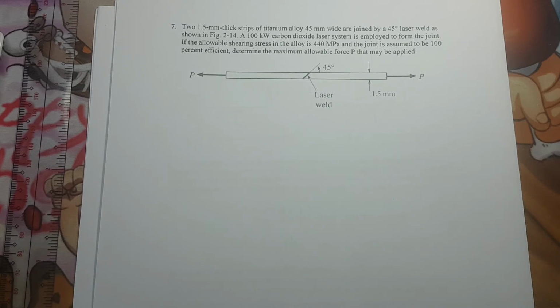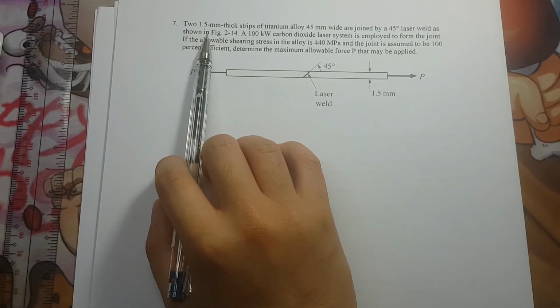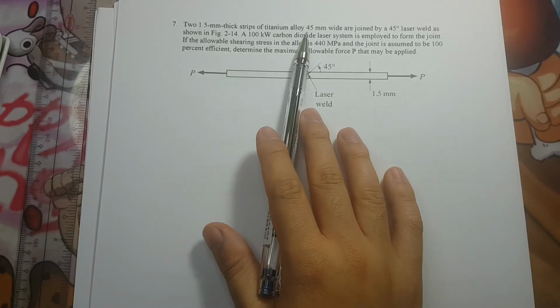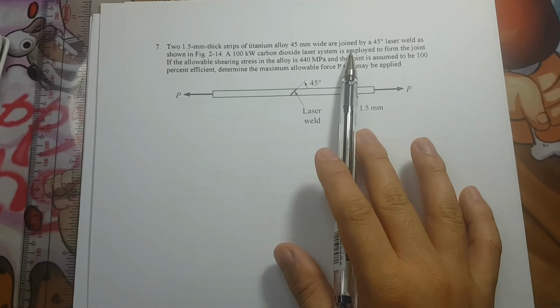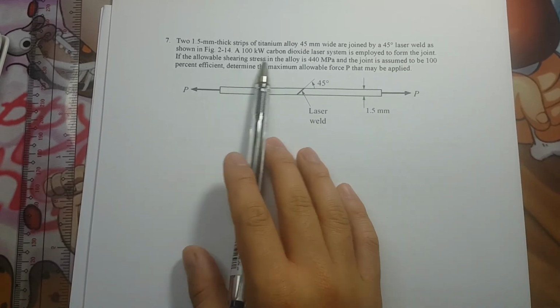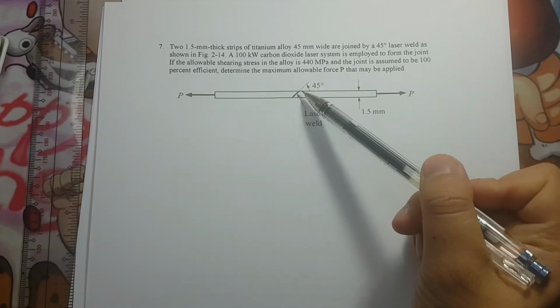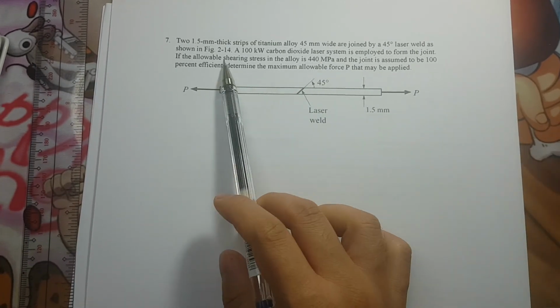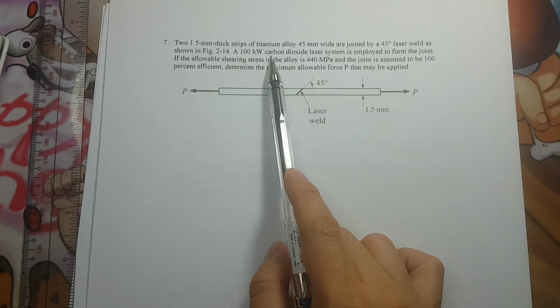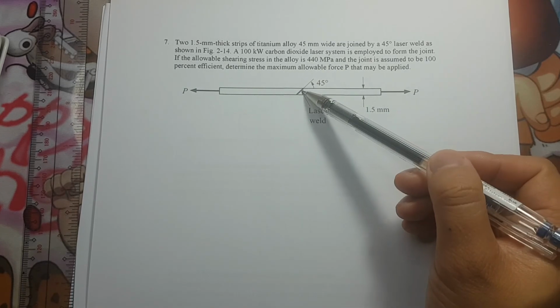Okay, so we have here problem number 7. Two 1.5 mm thick strips of titanium alloy, 45 mm wide, are joined by a 45-degree laser weld as shown. Okay, so you have here two titanium alloy. It will be connected by a weld 45 degrees. So a 100 kilowatt carbon dioxide laser system is employed to form the joint. So this is the joint.